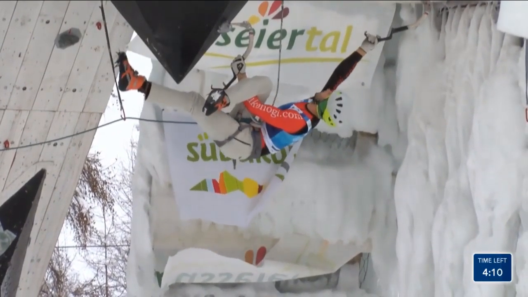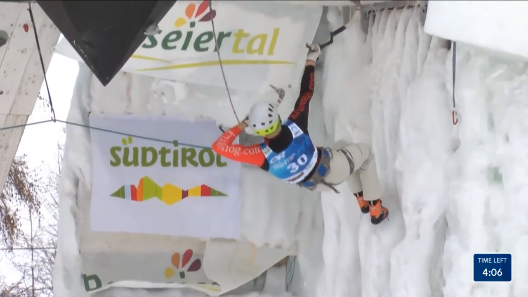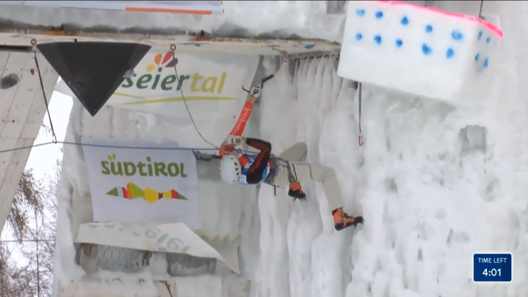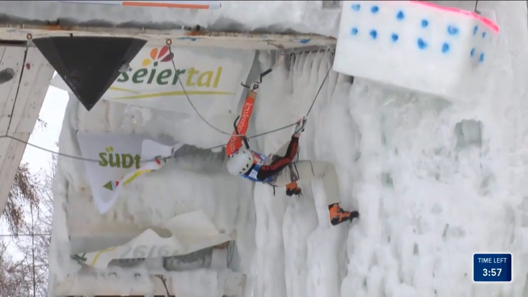Moves through that steep horizontal section. The moves in this part not particularly challenging. Plenty of time still to go. He moves towards those ice barrels.